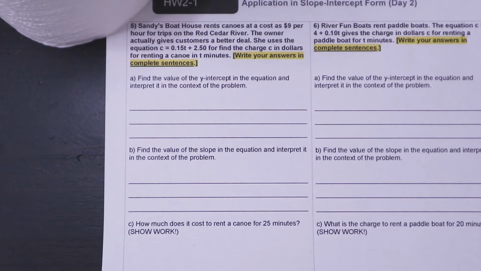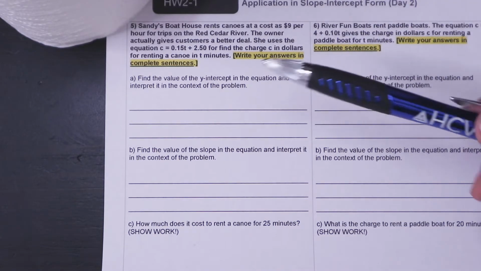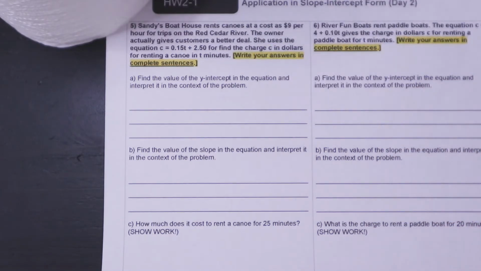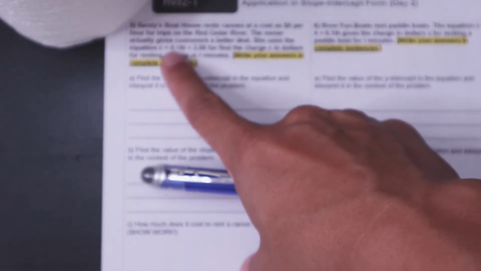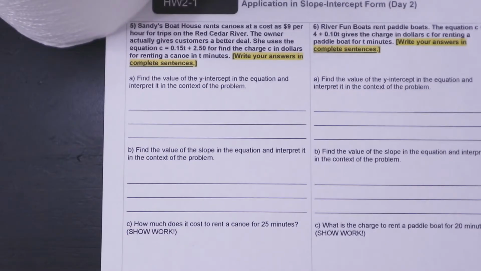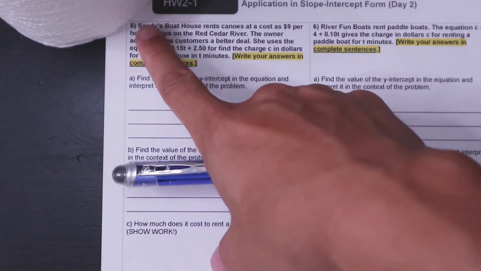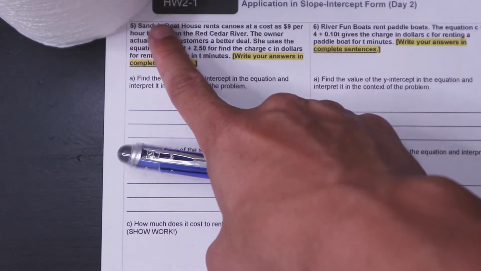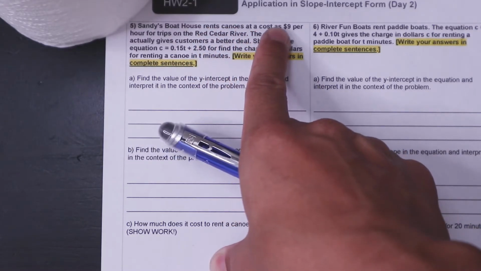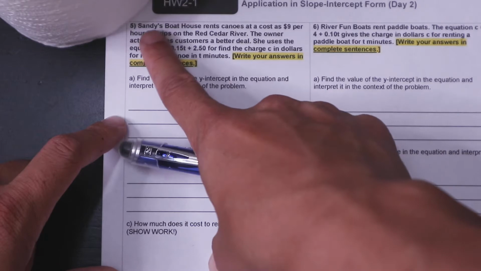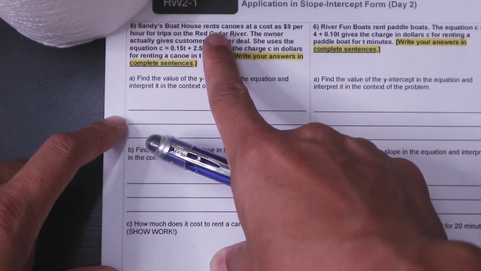On the second page, it's also very similar, where they give you a word problem and they want you to find the slope and the y-intercept as well as the interpretations. Here, they already give you the equation in slope-intercept form. Let's take a look at this problem. It says Sandy's boat house rents canoes at a cost of $9 per hour for trips on the Red Cedar River.